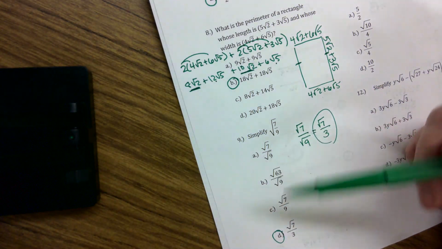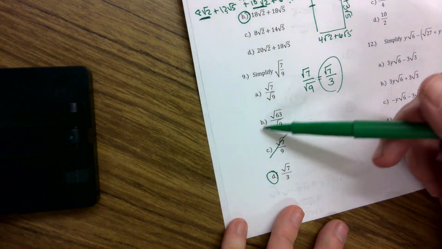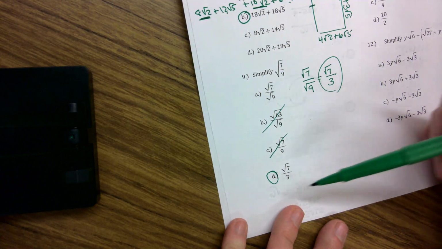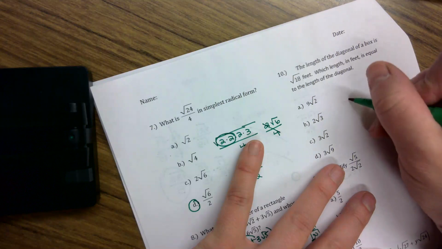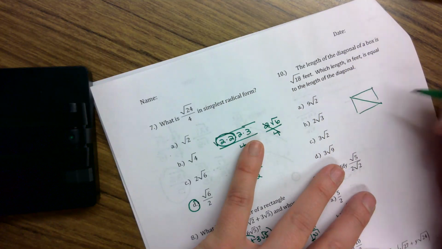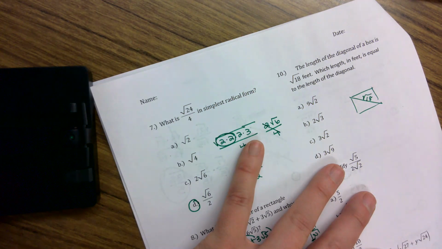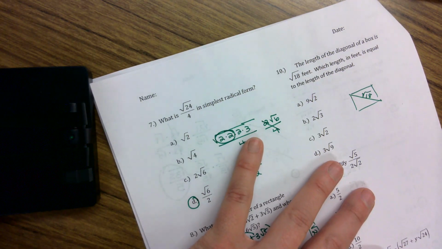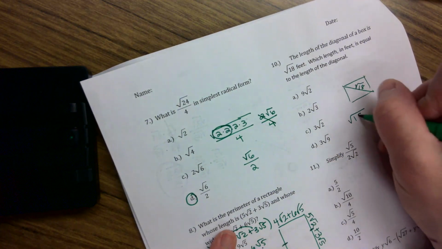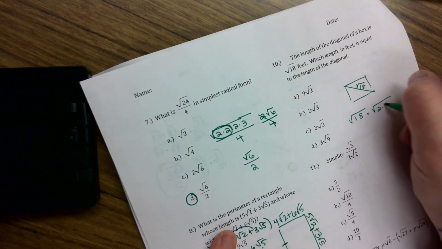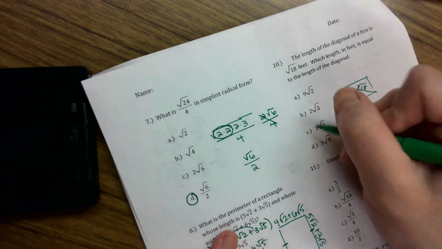If I put this in a calculator and I put all these in a calculator, this wouldn't work. Okay, this can still be simplified. The diagonal of a box is the square root of 18, which in length, in feet, is equivalent to the length of that. So all they wanted you to do was simplify it. They just gave you a word problem to do it. Square root of 18 is the same thing as 2 times 9, which is 3 times 3. You find a pair and you bring it out.